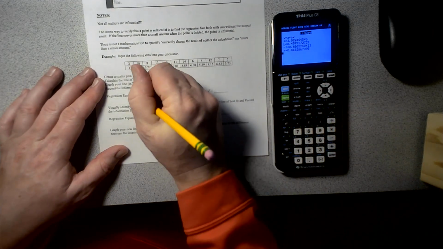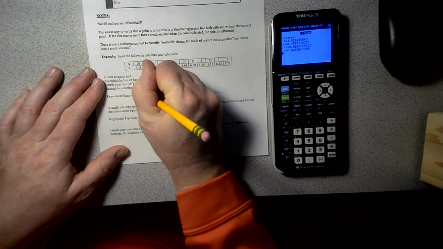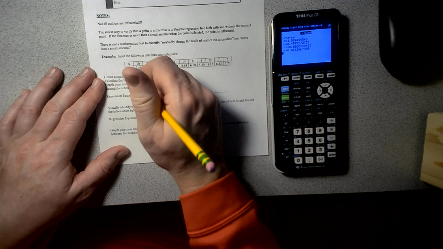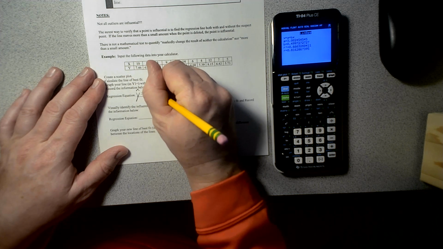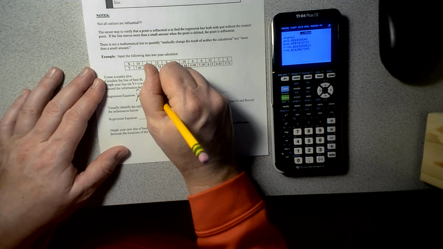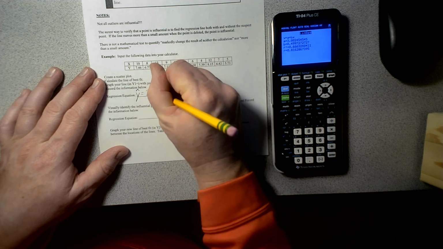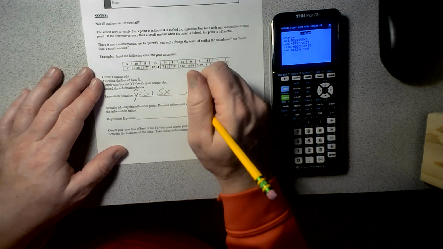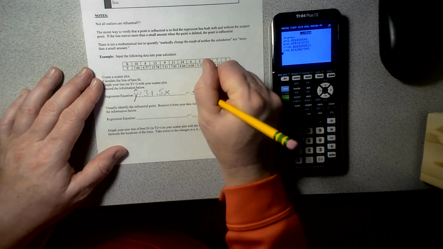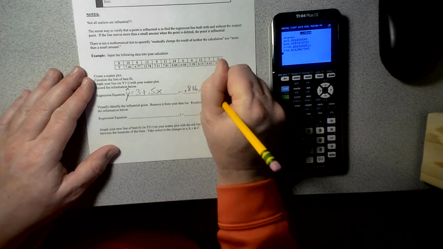Our regression equation is y hat equal to, I'd say it's safe to round that to 3, plus, I'd say it's safe to round that to 0.5, x. Our r is about 0.816. Our r squared is about 0.666.